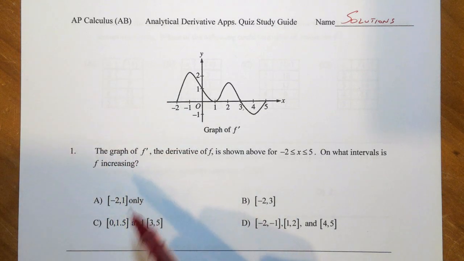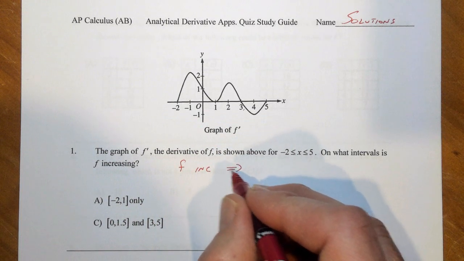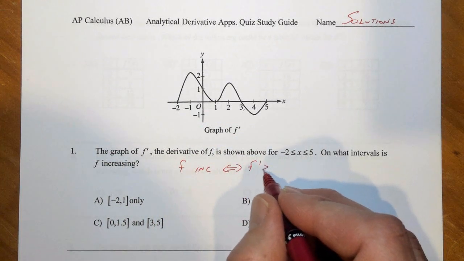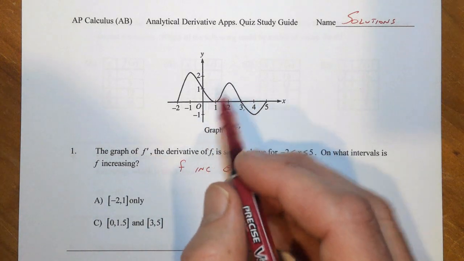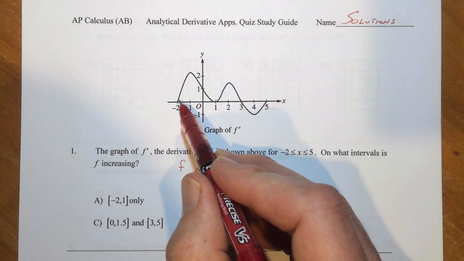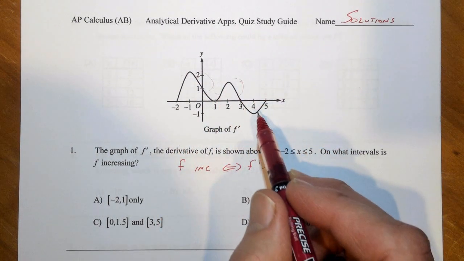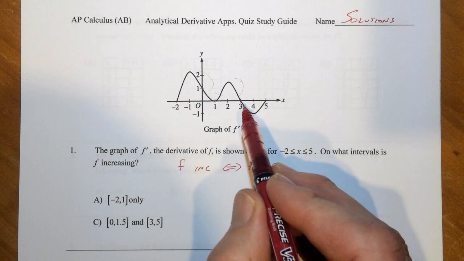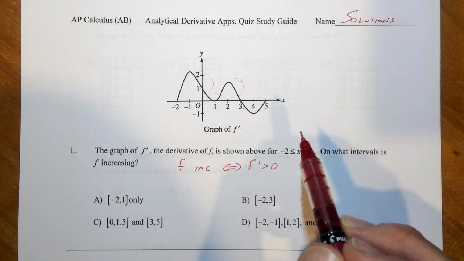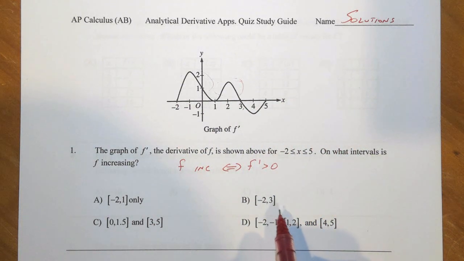All right, so f is increasing. That happens when f prime is positive. You know your connections, you're good to go here. So we see that f prime is positive here and here, but definitely not after 3. So we're looking at -2 all the way to 3. So we see that here.